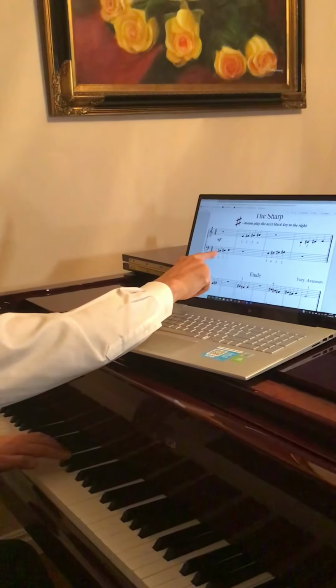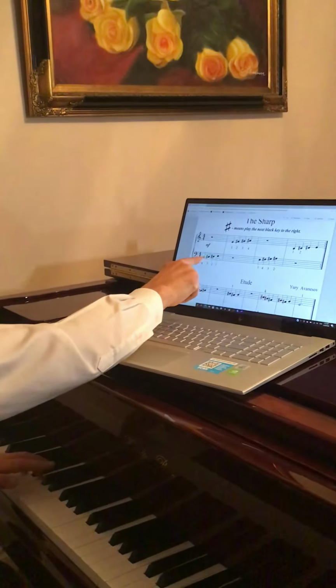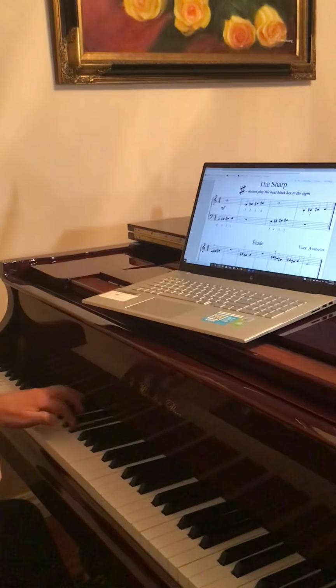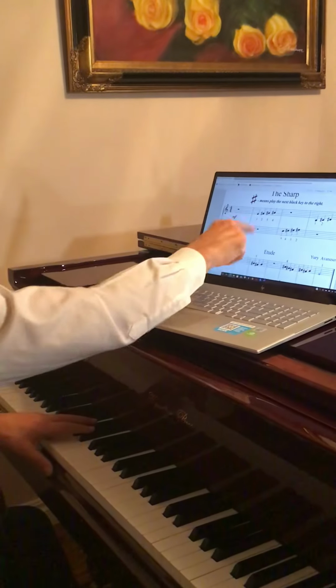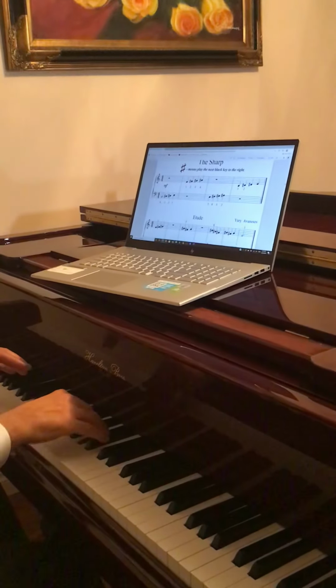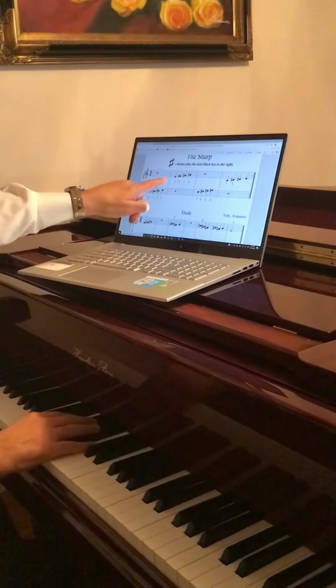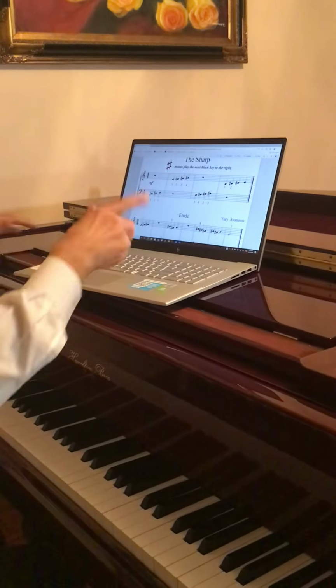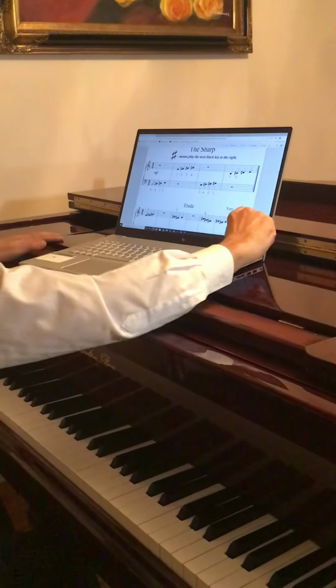This measure has only 2 sharps, C sharp and D sharp. B and E are white keys. B, C sharp, D sharp. Now the right hand: E, F sharp, G sharp, A sharp. E, white key, F sharp, G sharp, A sharp. And you can use this exercise with the repeat sign.